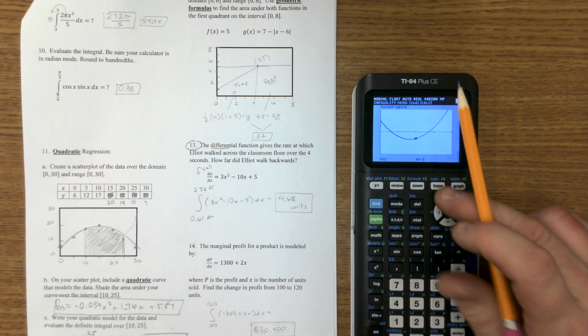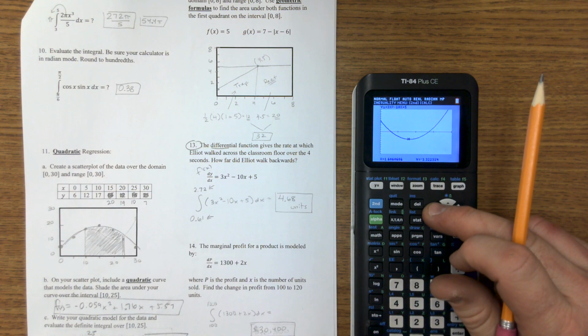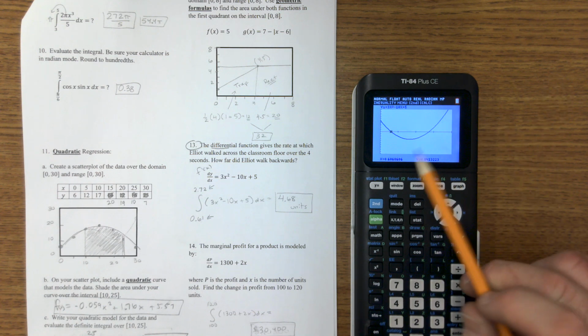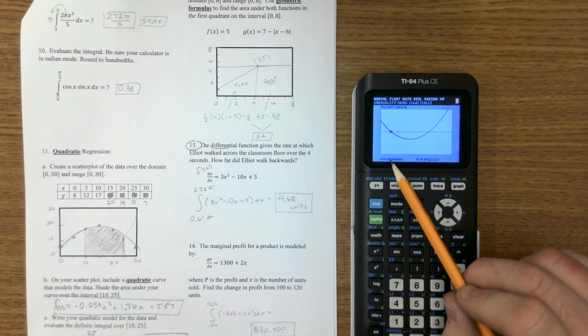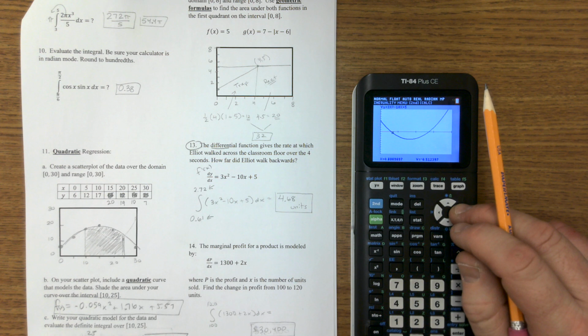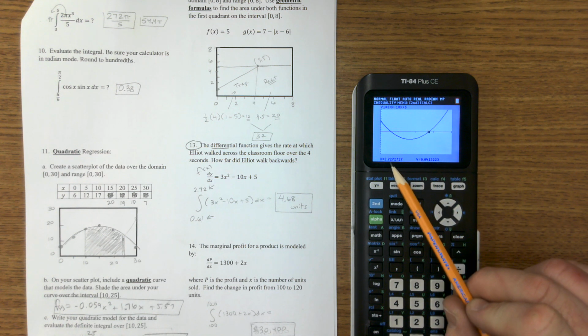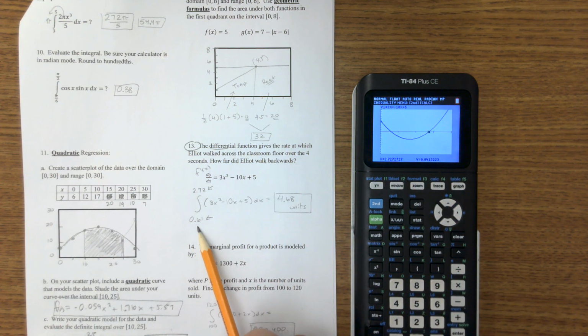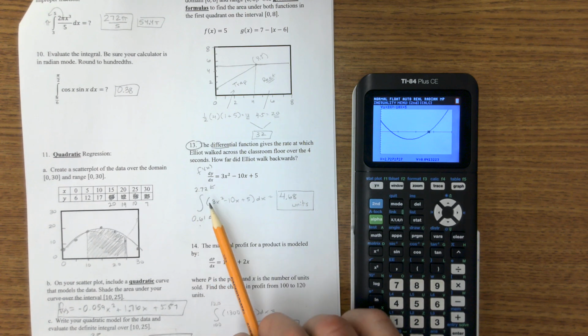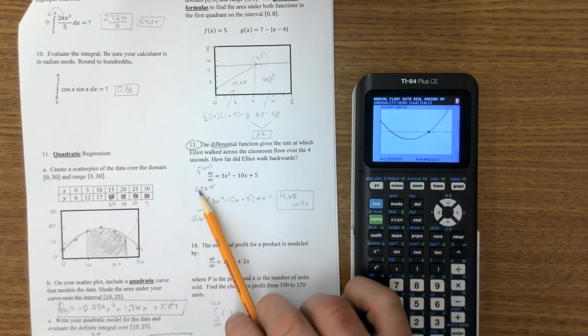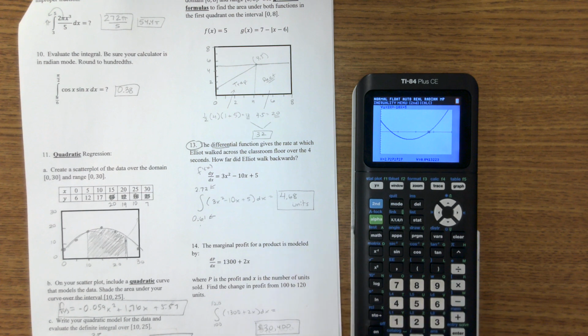Couple things I could do. I could trace, and if I trace over here, it looks like it's at about 0.61, and I could trace all the way over to the other side, and I could do that, which is 2.7. So from this point in time to this point in time, he's walking backwards, and if I put those in there and integrate it, I will get this.